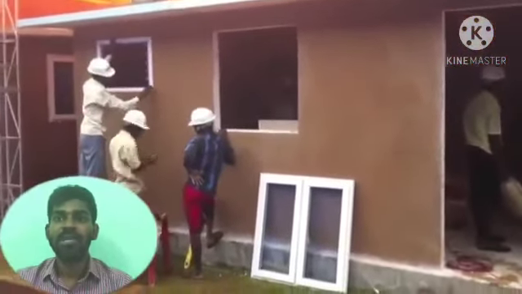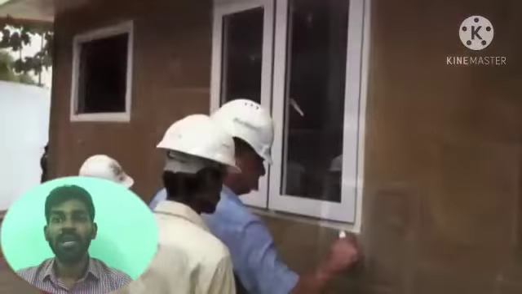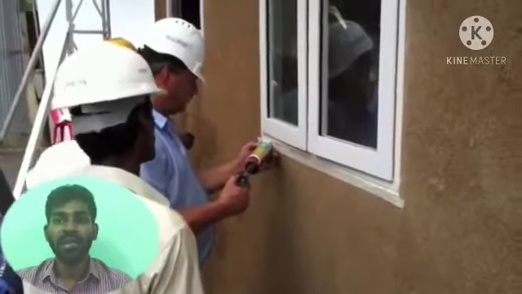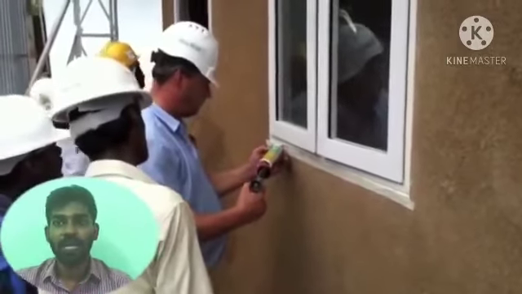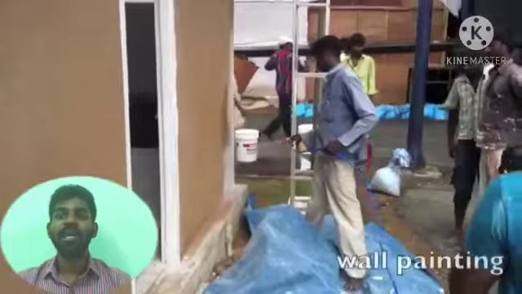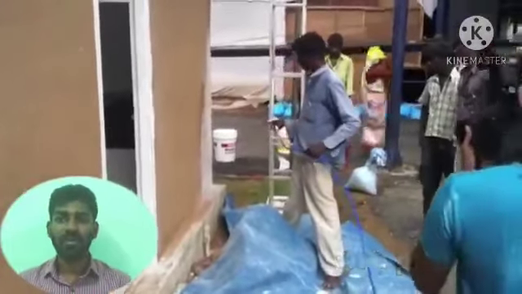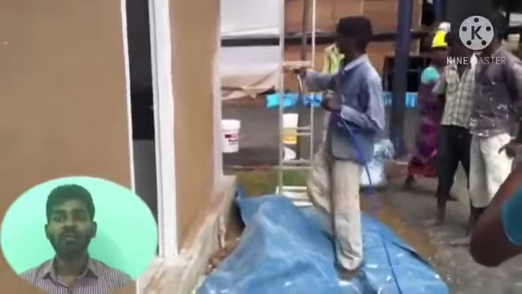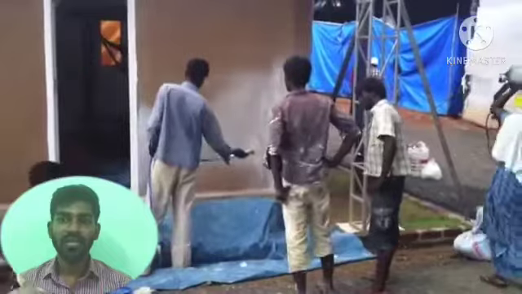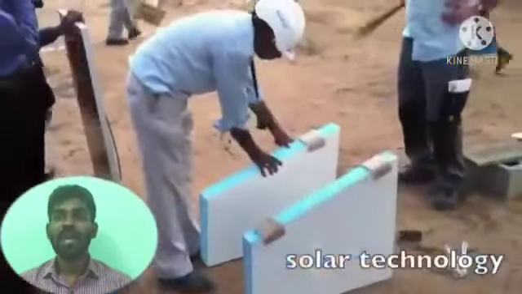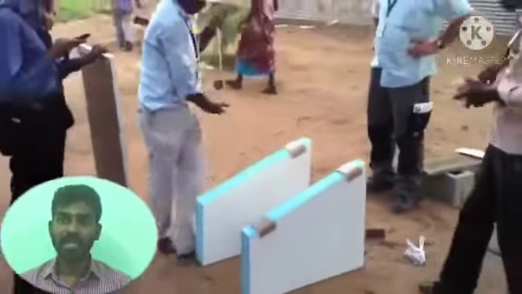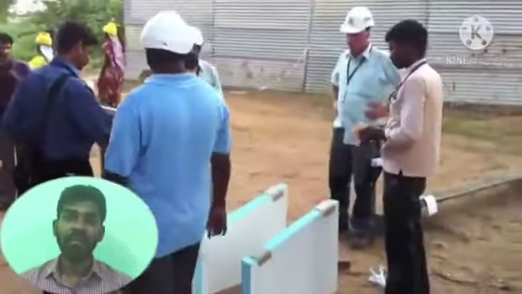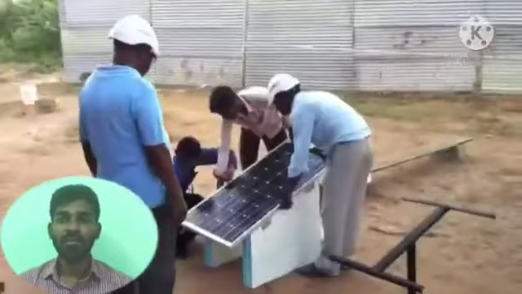So gypsum is available as a waste product of industries, such as coal industries and others. The gypsum is taken from that waste, refined, and mixed with glass fiber, and then added with some amount of resin or hardener.